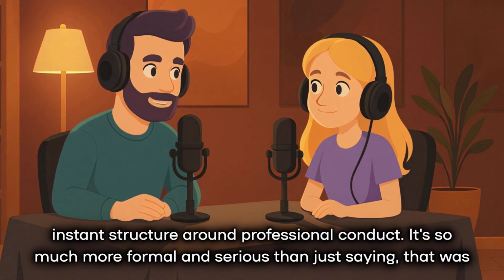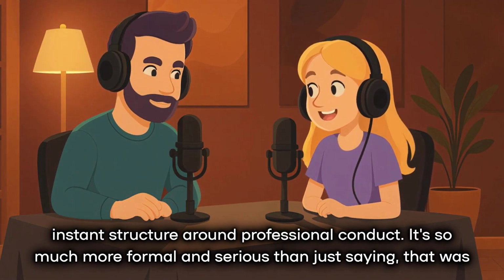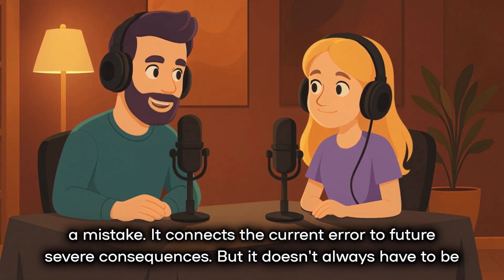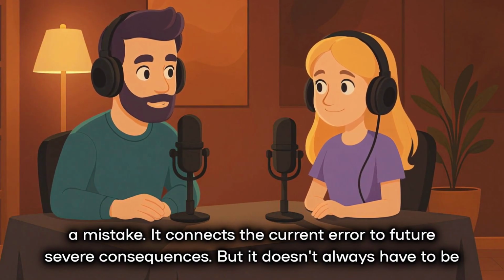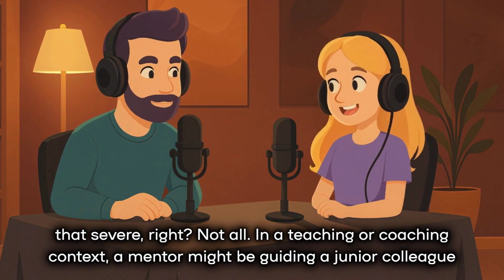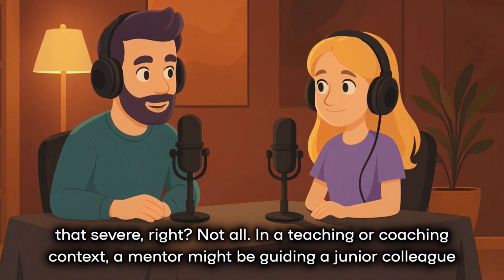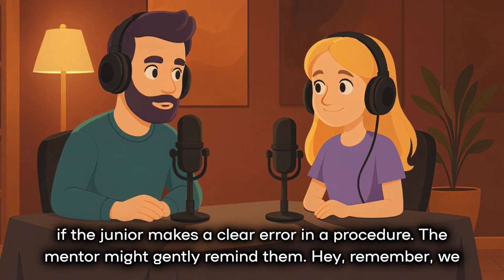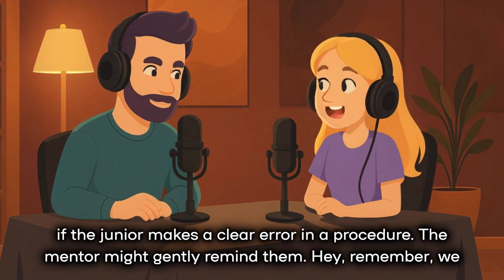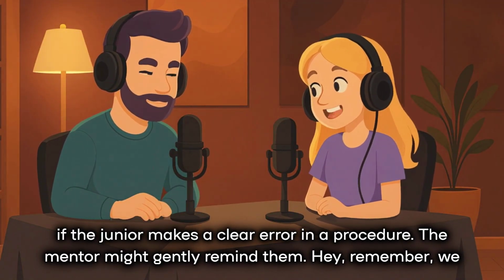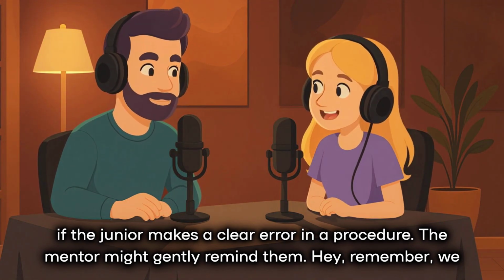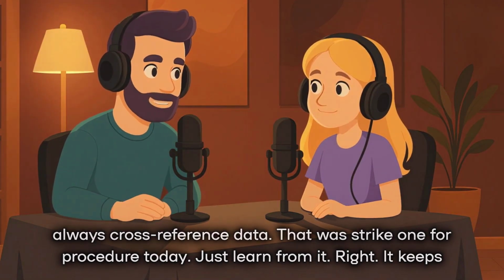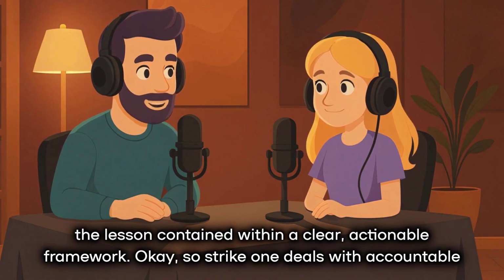It creates this instant structure around professional conduct. It's so much more formal and serious than just saying, "That was a mistake." It connects the current error to future severe consequences. But it doesn't always have to be that severe, right? Not at all. In a teaching or coaching context, a mentor might be guiding a junior colleague. If the junior makes a clear error in a procedure, the mentor might gently remind them, "Hey, remember, we always cross-reference data. That was strike one for procedure today. Just learn from it." Right, it keeps the lesson contained within a clear, actionable framework.